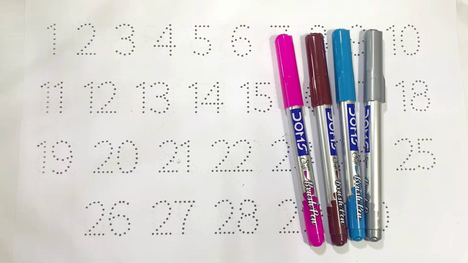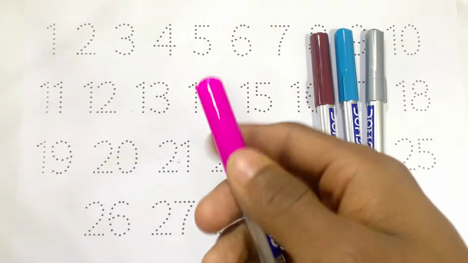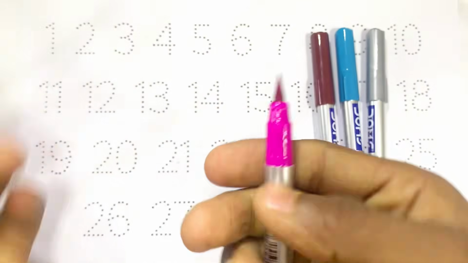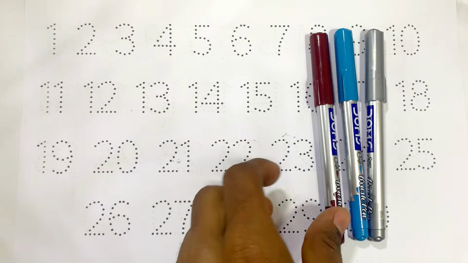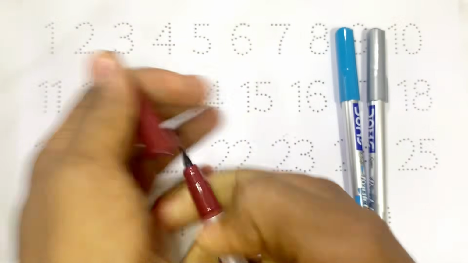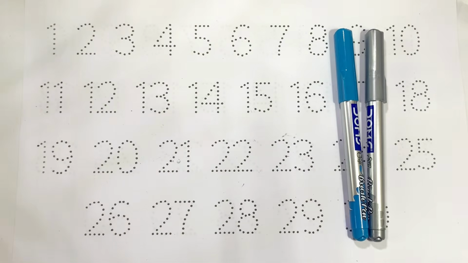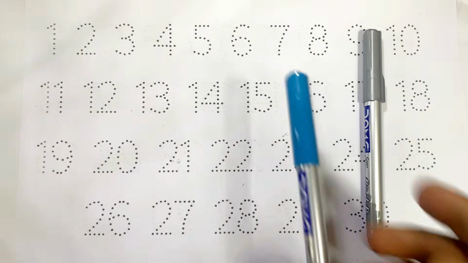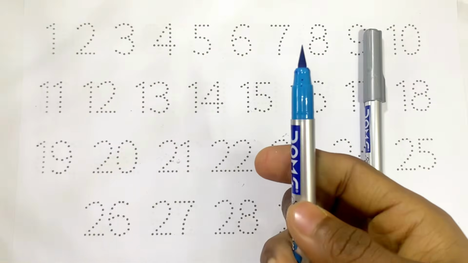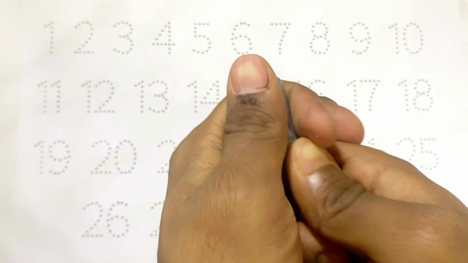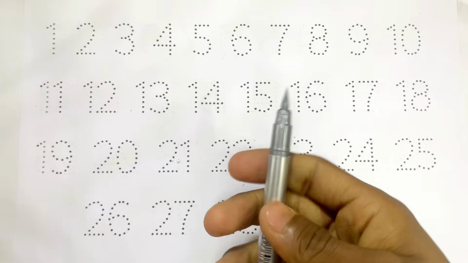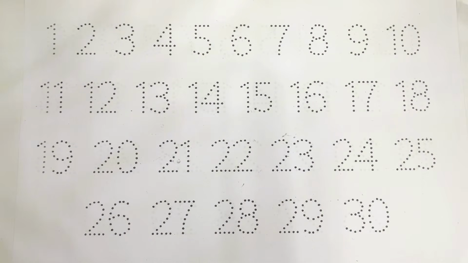Black color. Pink color. Brown color. Sky blue color. Silver color. Okay, now you draw numbers.